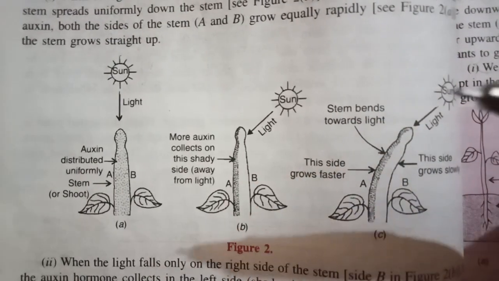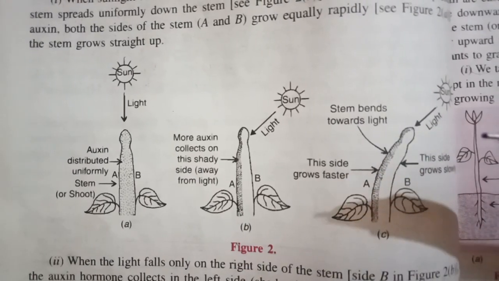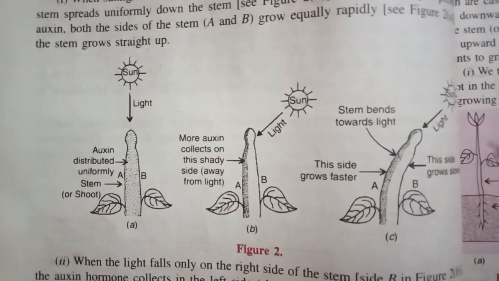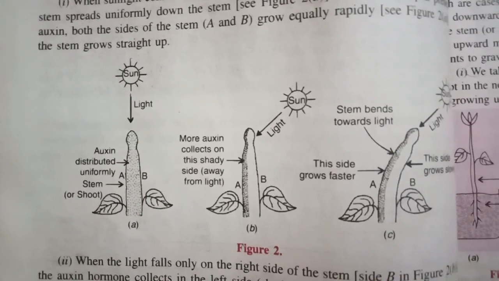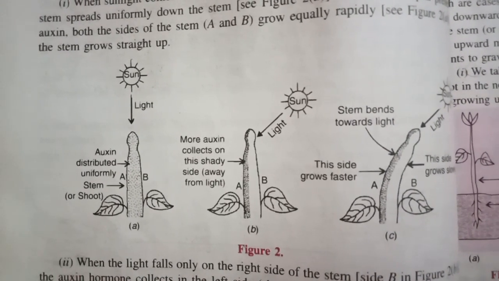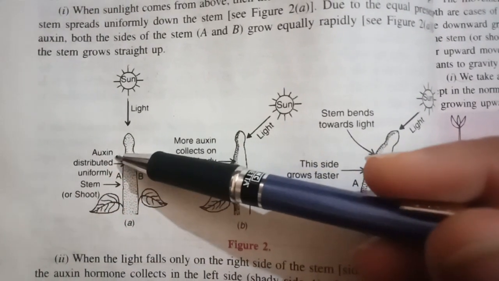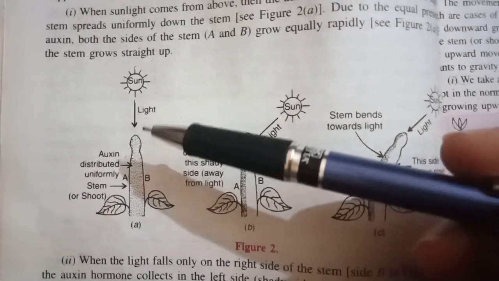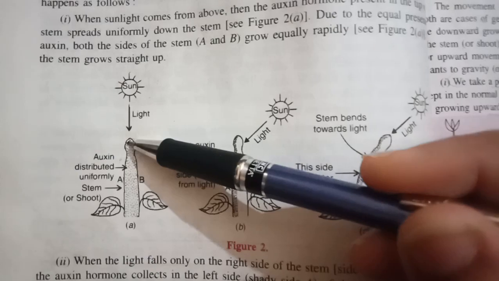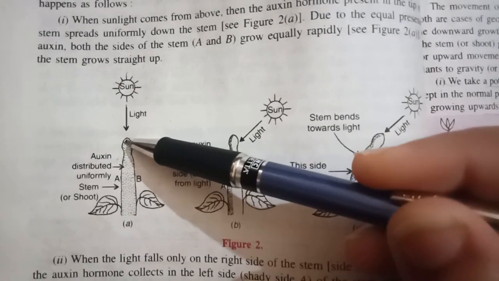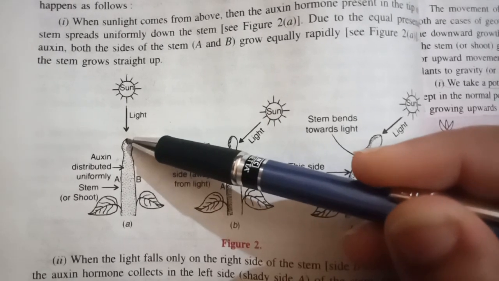So that's why roots show negative phototropism. Now next we will study how plant stems respond to light and bend towards the sunlight, and how plant roots bend away from the sunlight. That is because of the action of the auxin hormone. Now, what is auxin hormone? Auxin hormone is secreted by the meristematic tissues which are present at the tip of the shoot.